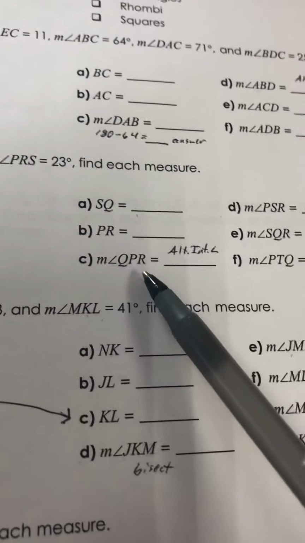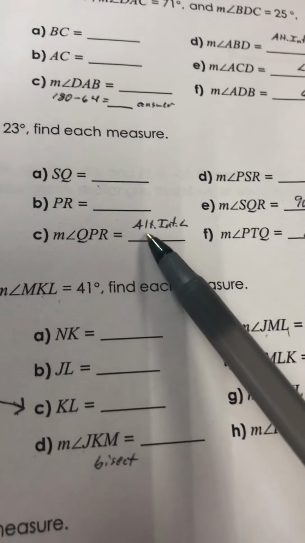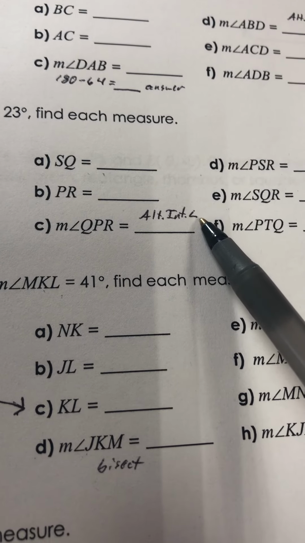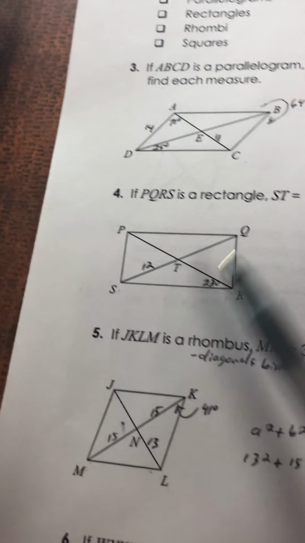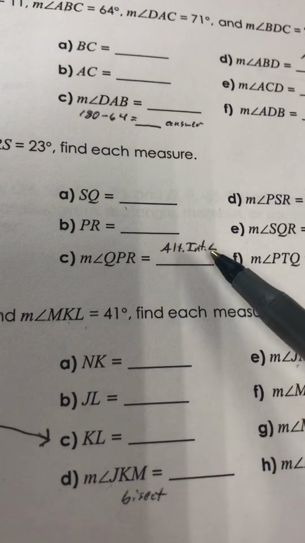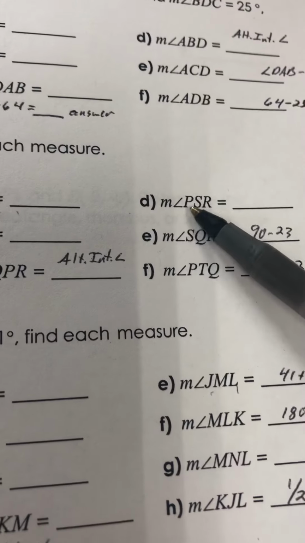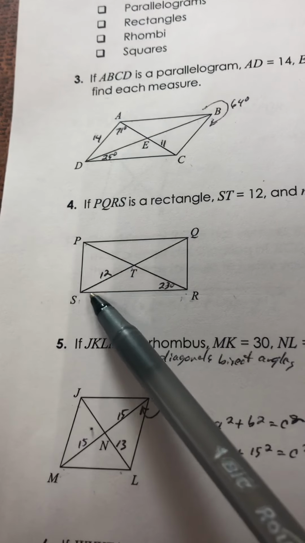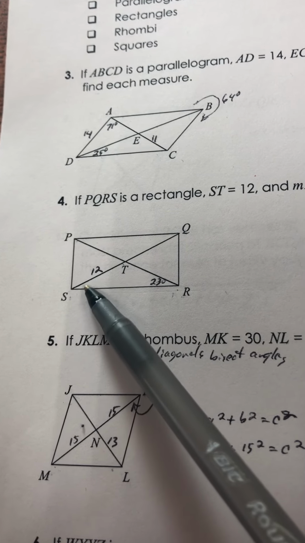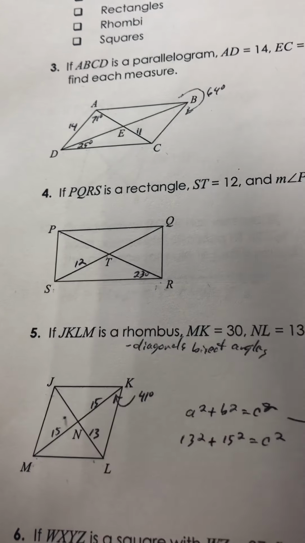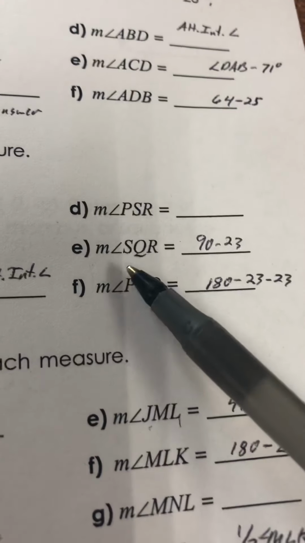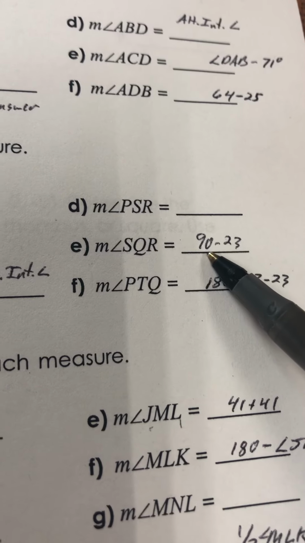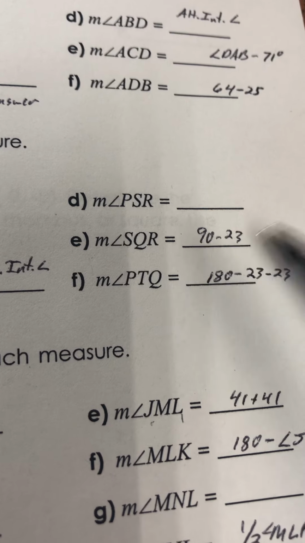C, the measure of angle QPR. Well, there's an alternating interior angle there, so you have the answer already on this diagram. Okay, QPR. That's alternating interior angle with an answer you already have. Angle PSR. So PSR, that's just going to be, every rectangle has this angle. It's a right angle. What is a right angle? What's the measurement of a right angle? And then SQR, in order to find SQR, you're going to take 90 minus the 23.